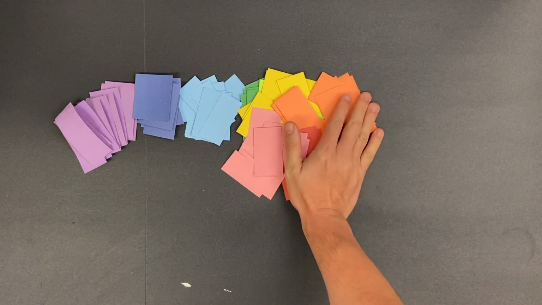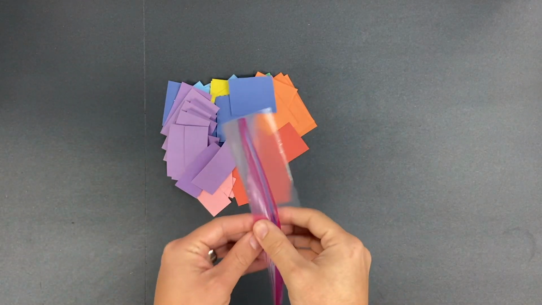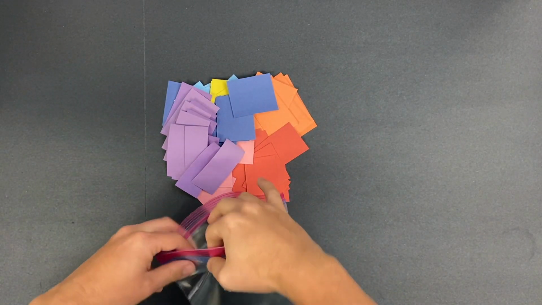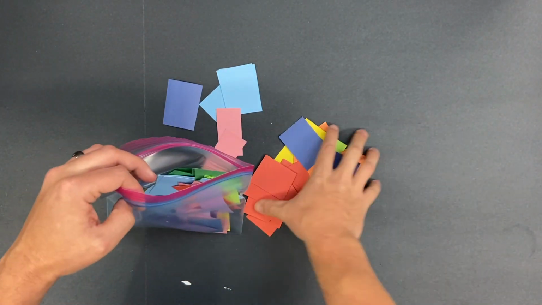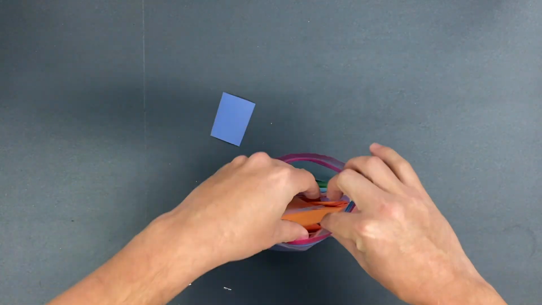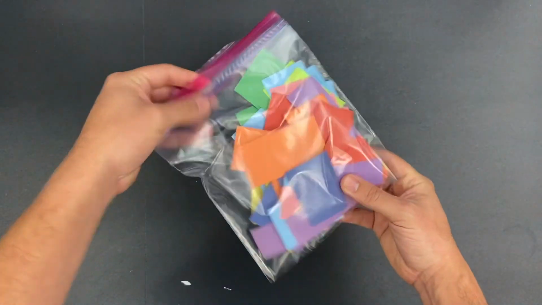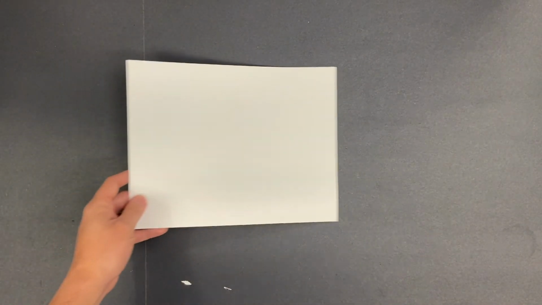Okay, once you've gotten a whole bunch of different colors and cutouts, maybe you can get a sandwich bag or a plastic bag or maybe an envelope of some kind, because we don't want to create too much of a mess. We want to keep all of our art supplies nice and neat. So I'm putting mine in this nice clear plastic bag.